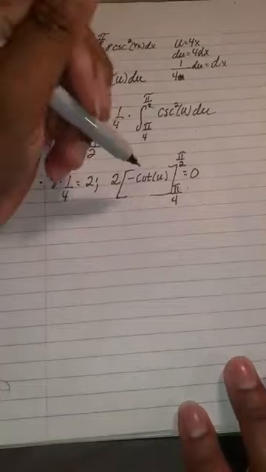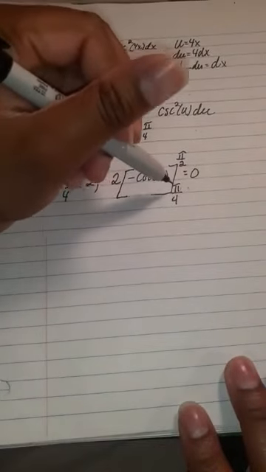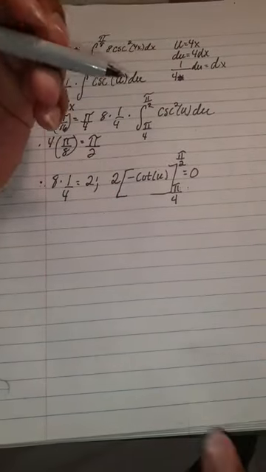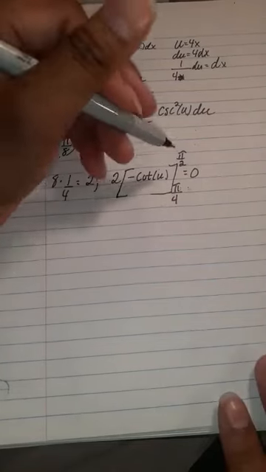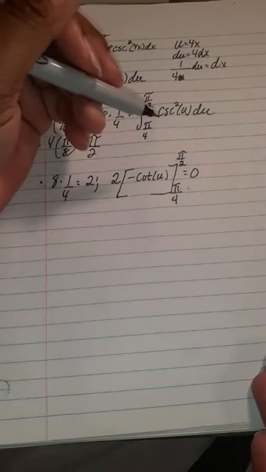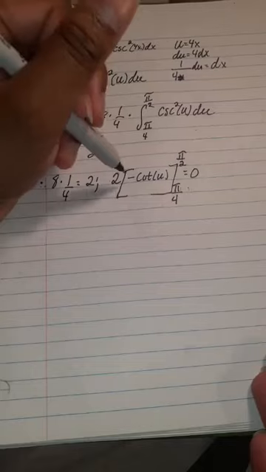Now, luckily for me, I know that cotangent of pi over 2 is 0, and there's no such thing as negative 0, so you can just write 0. I also know that cotangent of pi over 4 is simply 1, but we're going to have a negative on the outside, so this would be minus 1.